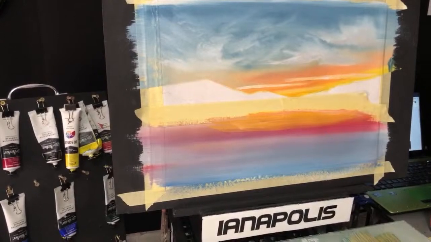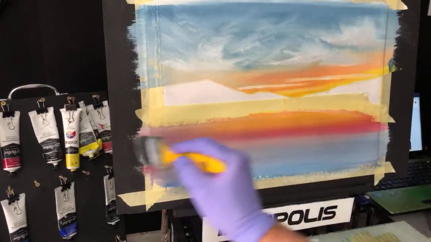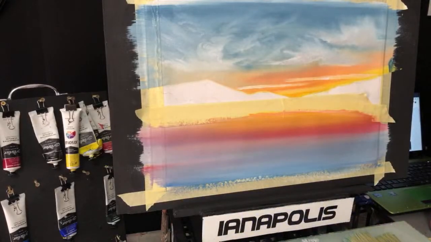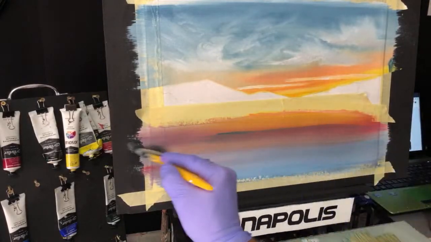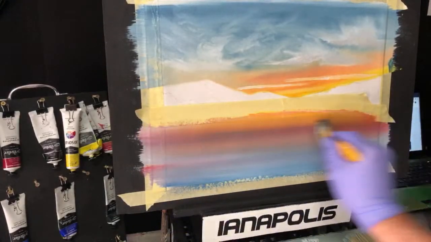Where I went wrong here is too much magenta. Magenta's very strong because we don't have that red much in the sky up there. But anyway, that'll be all right. It's just our water. That'll give our water.